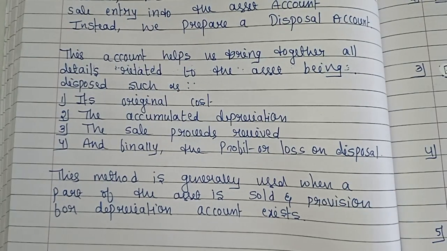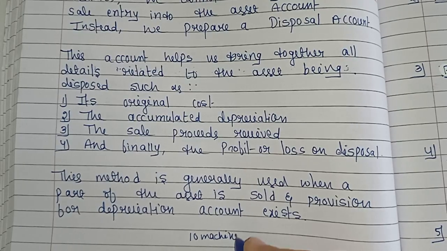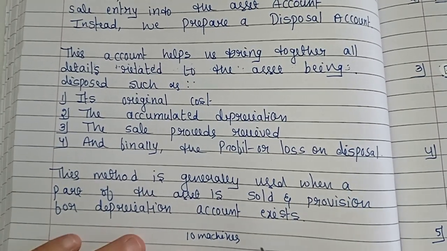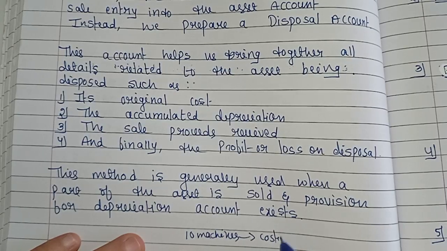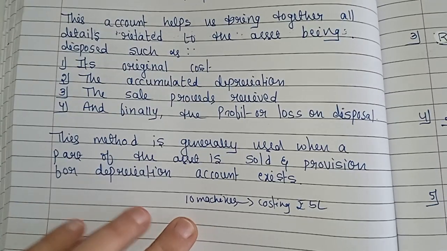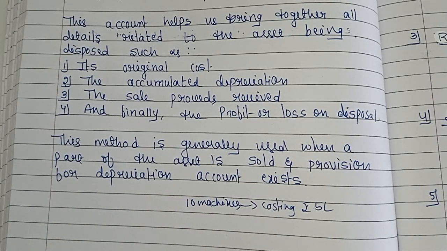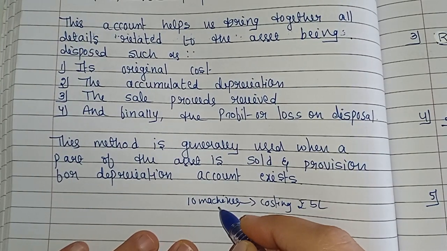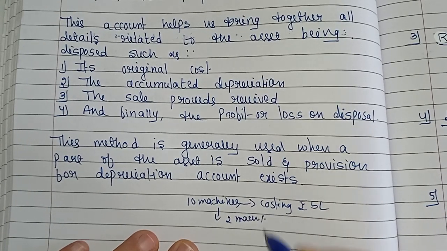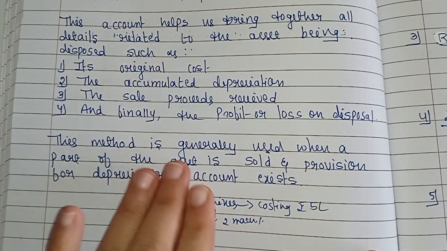Clear? For example, a company has 10 machines costing rupees 5 lakh in total. If it sells 2 machines out of the 10 machines, then it is called part of the asset sold.